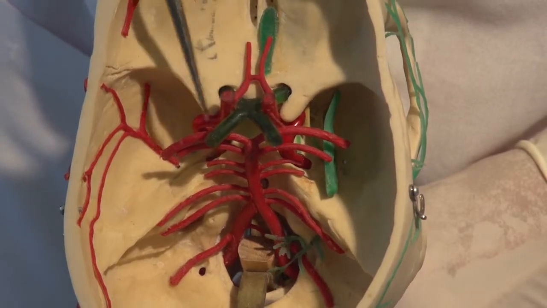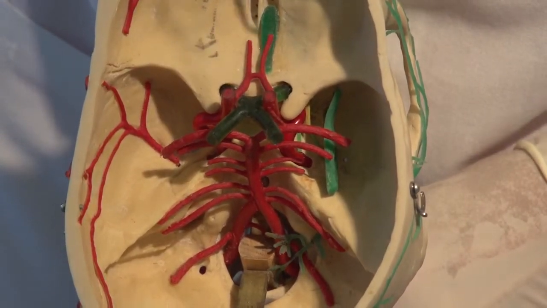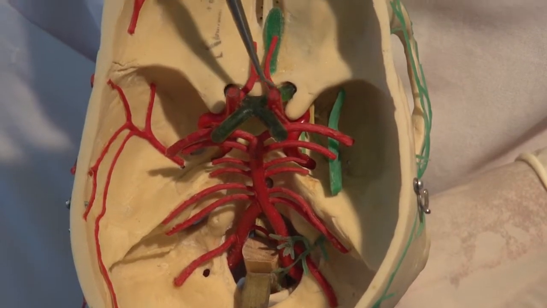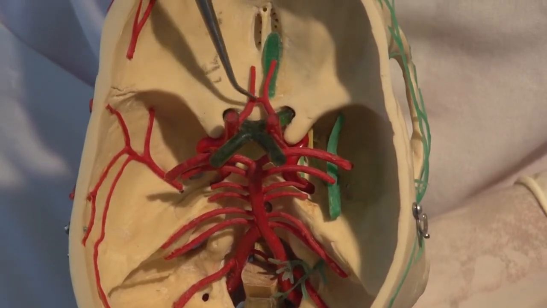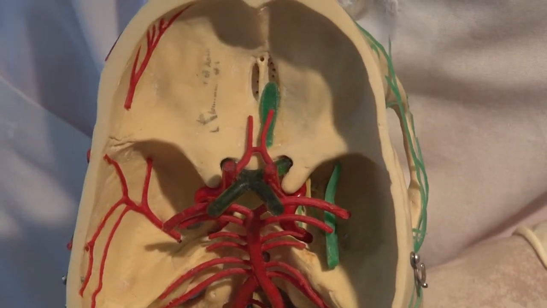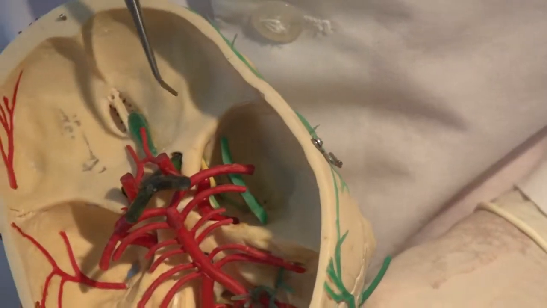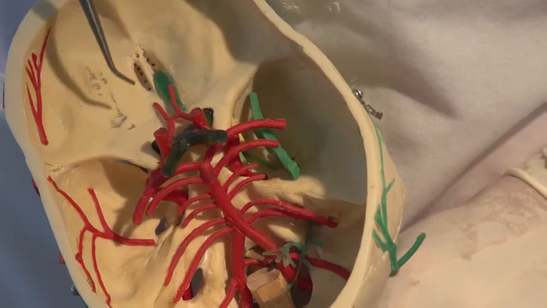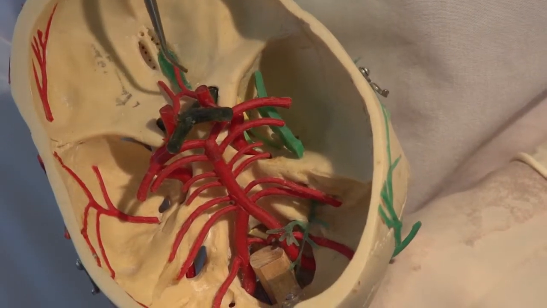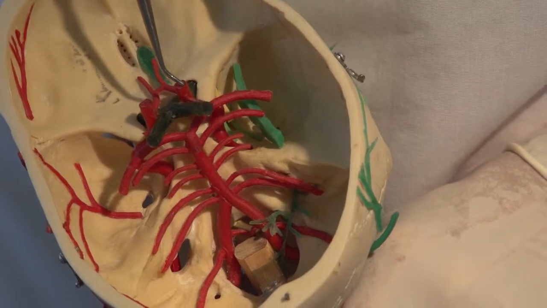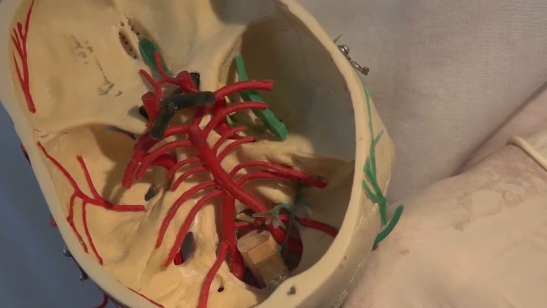So right on the side sits the internal carotid artery. It comes up and it gives two major branches. The anterior cerebral artery here with a very tiny anterior communicating artery, and a larger middle cerebral artery which comes off and goes into the lateral fissure and cannot be seen on this model.